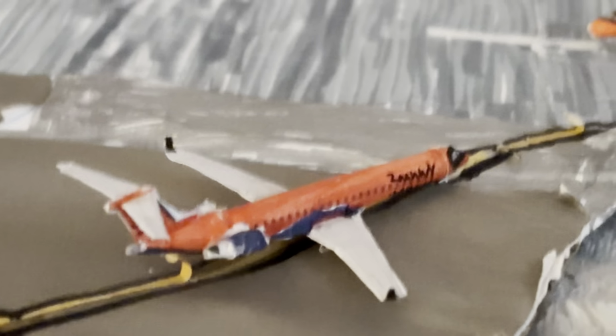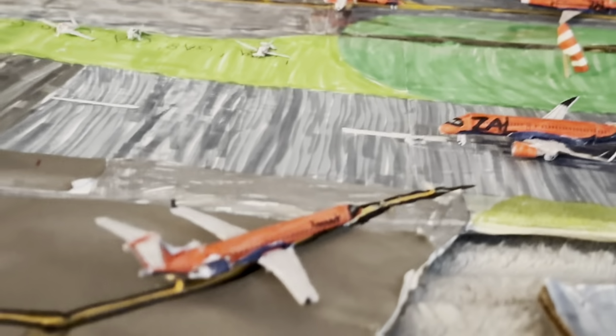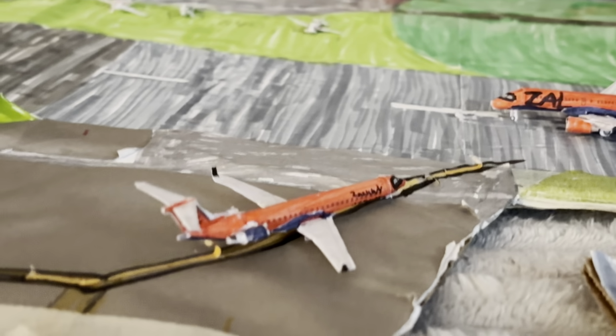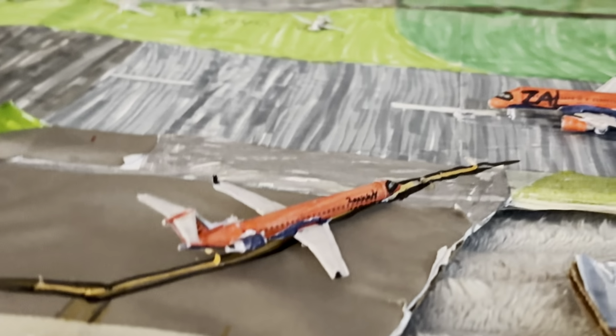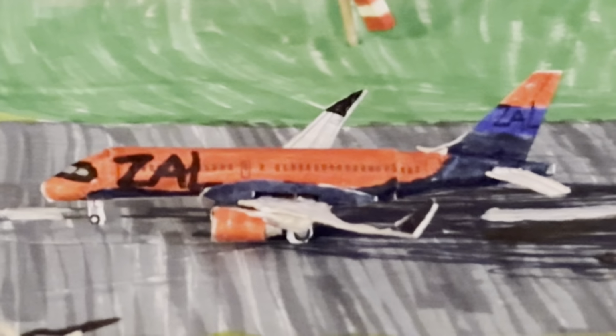And next we have this Zachary Aerolink flight 9945 heading out to Raleigh-Durham. This is actually just a short hop flight, because they're transferring the aircraft over to Raleigh-Durham so it could start its operations there.